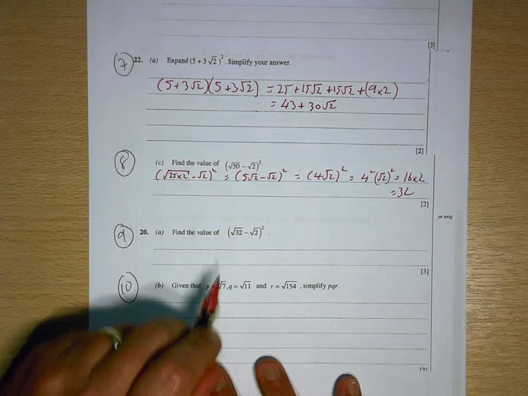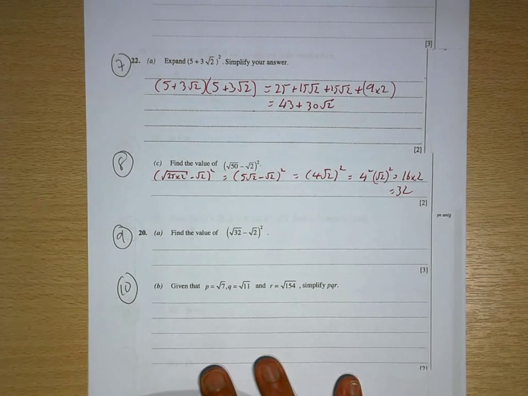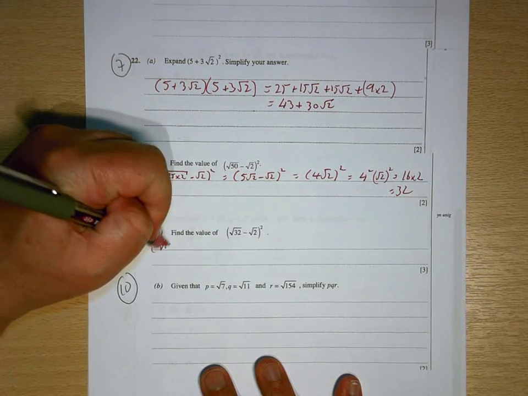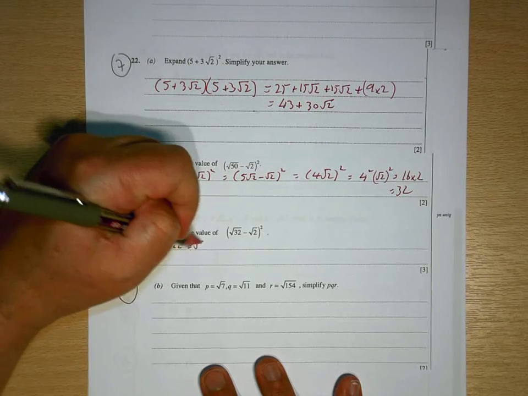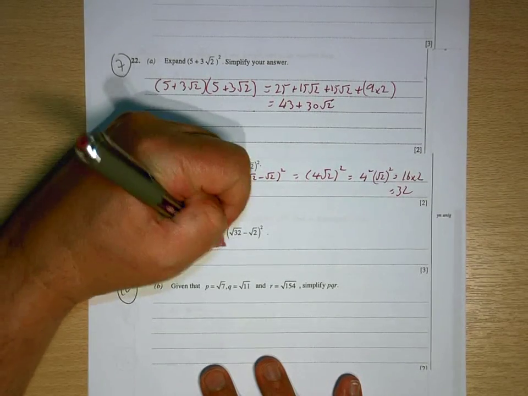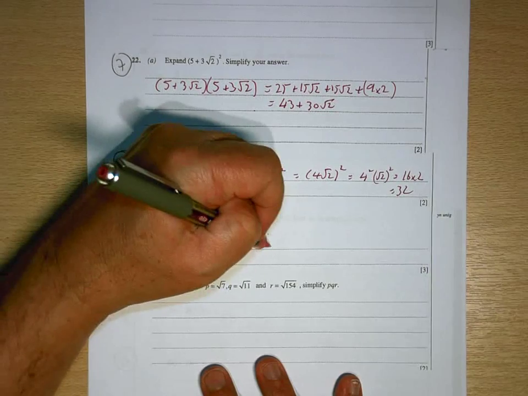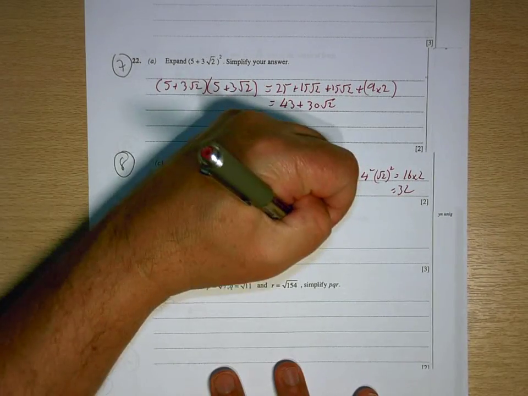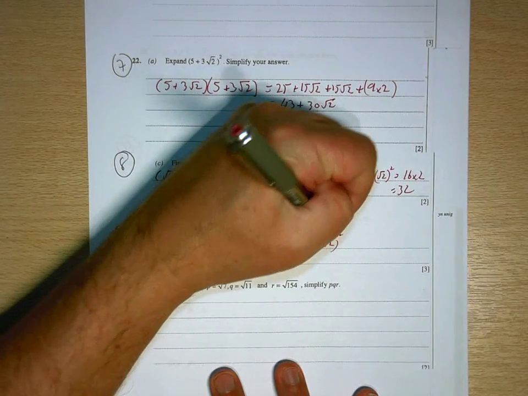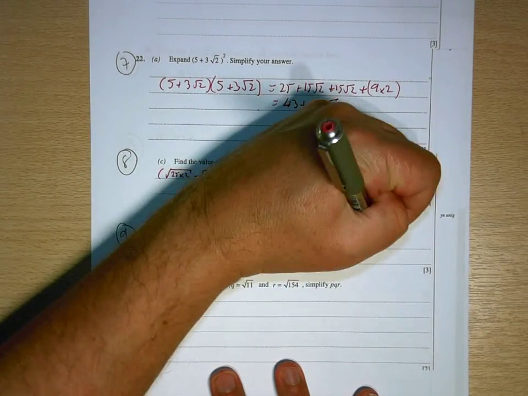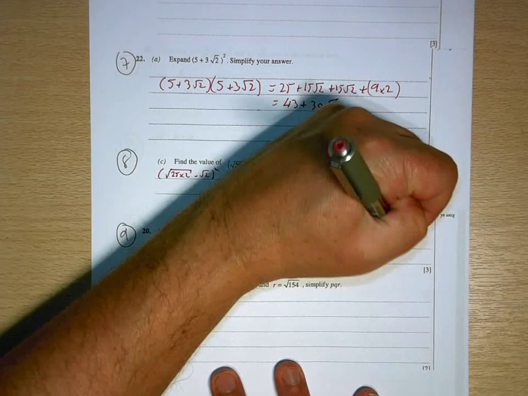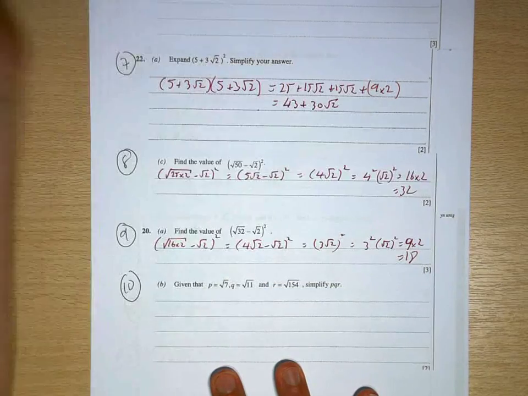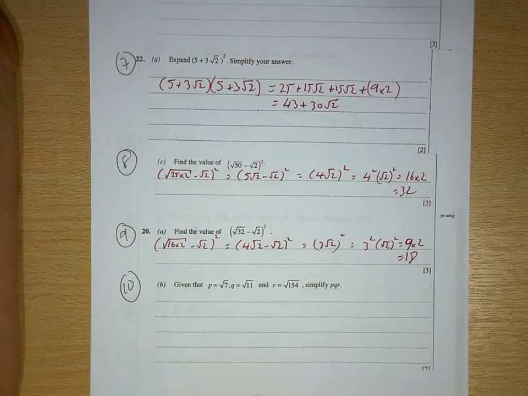Next one, same again, the square root of 32 I know is the same as 16 times 2. So I'm going to write it as the square root of 16 times 2, take away the square root of 2, all squared, which is the same as 4 root 2 take away root 2, which is the same as 3 root 2, all squared, which is 3 squared times root 2 squared, which is 9 times 2, which is 18.